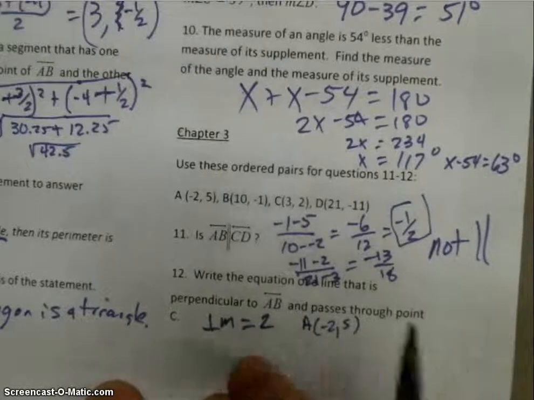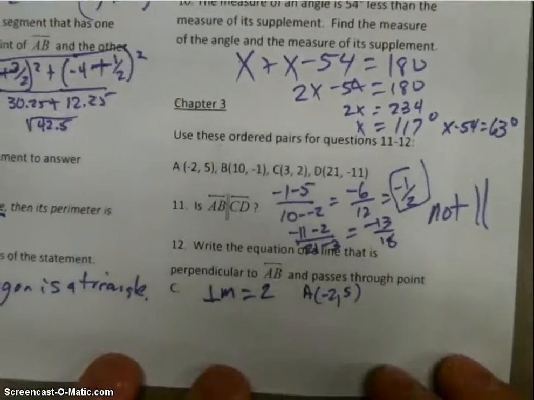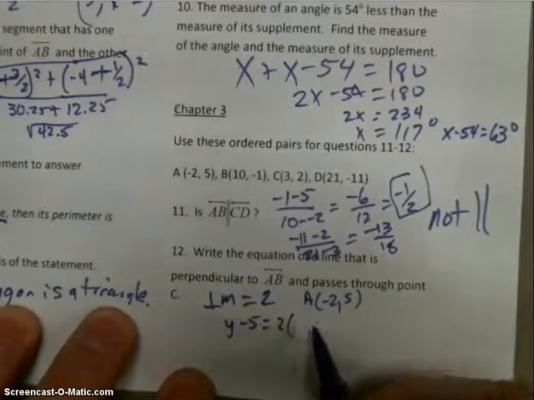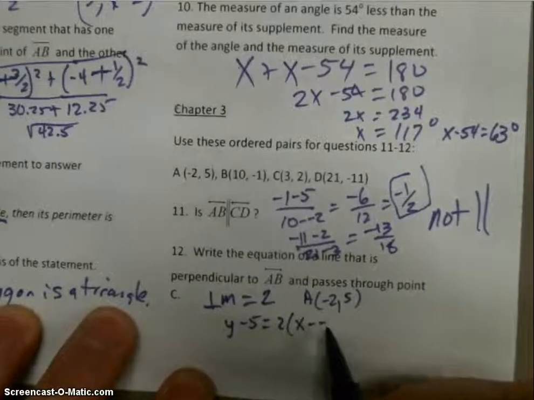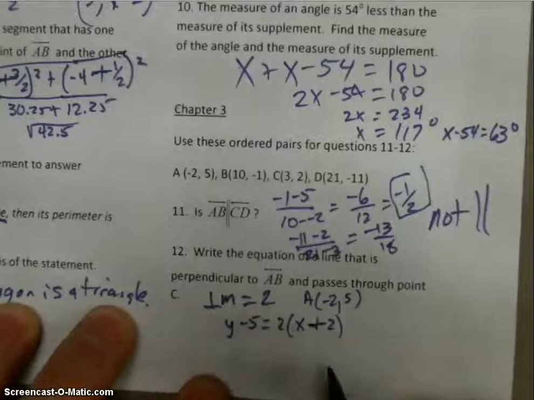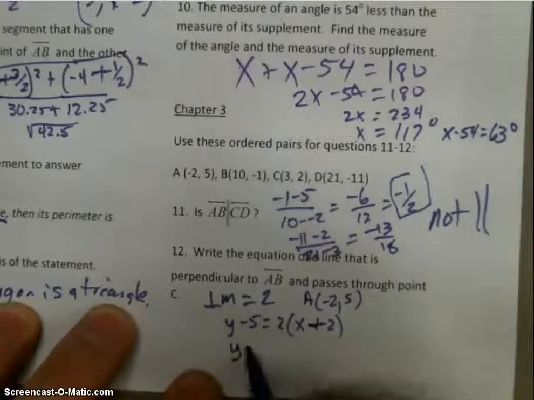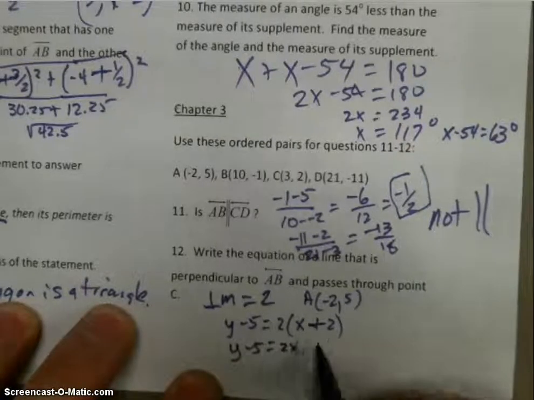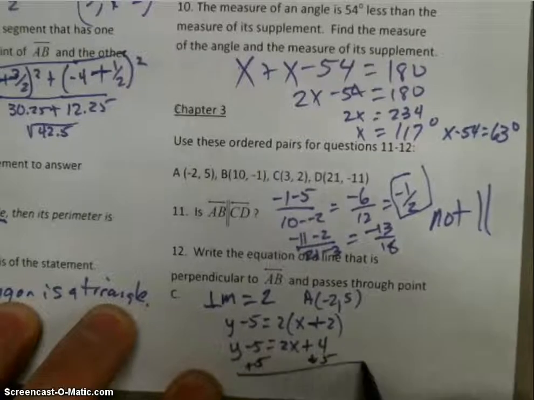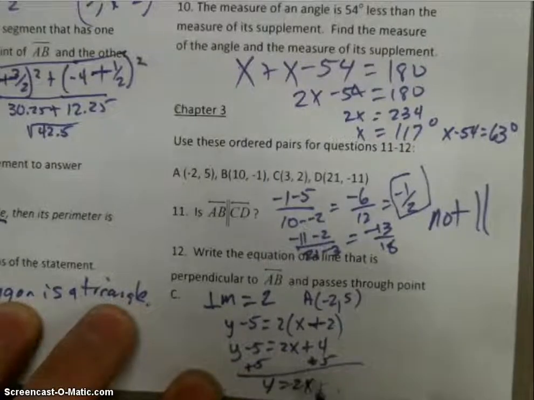If we have a point and we have a slope, we should plug it into point-slope form. y minus 5 equals 2 times the quantity of x minus x1. And then I'm going to take two negatives and make it positive. I get y minus 5 equals 2x plus 4. Adding 5 to both sides, I get y is equal to 2x plus 9.